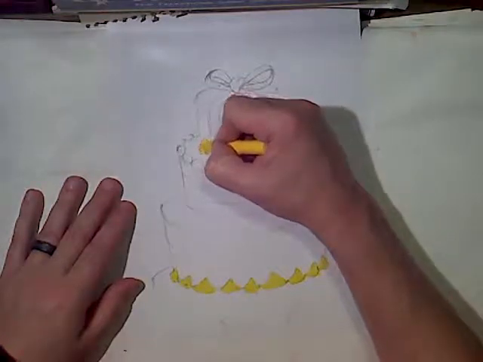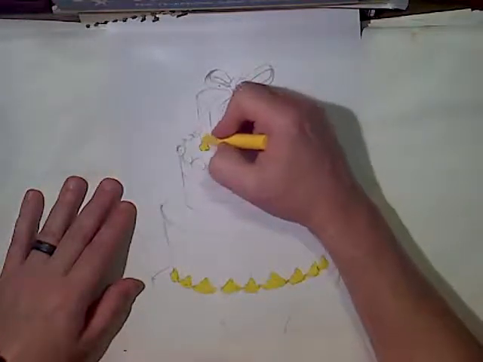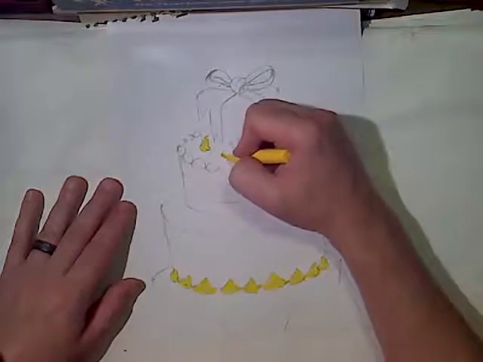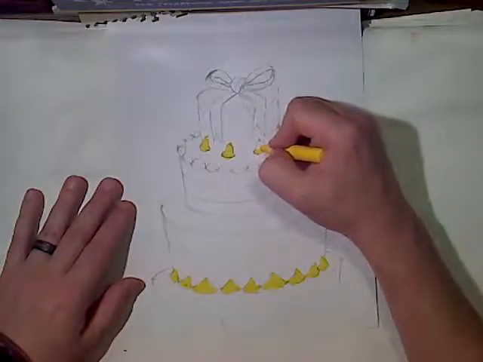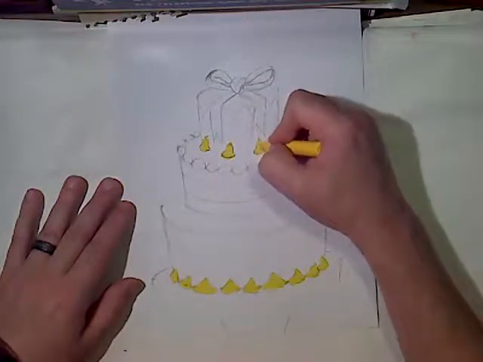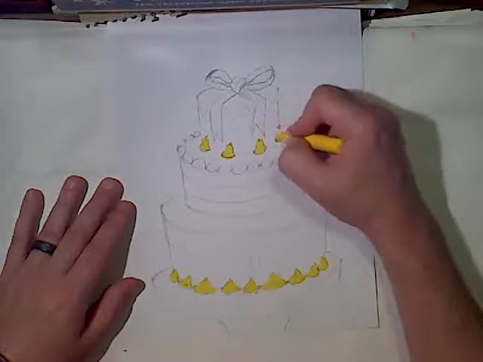Now, what I'm doing right now is what I call a color safari. If you don't know what a color safari is, I've got a yellow oil pastel in my hand. I'm going to look at my cake and pick everywhere that needs to be yellow, and I'm going to color it yellow.